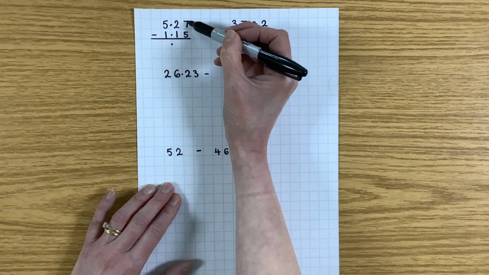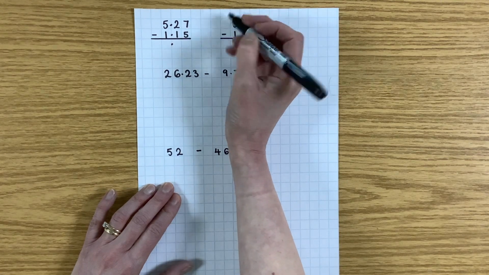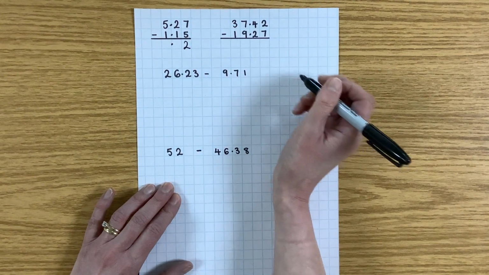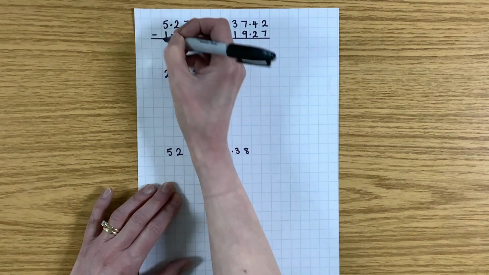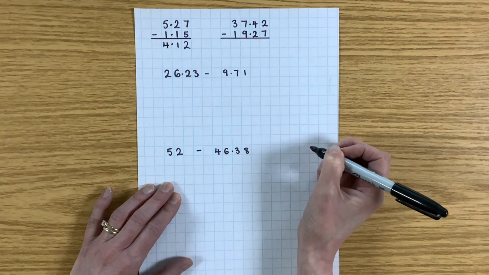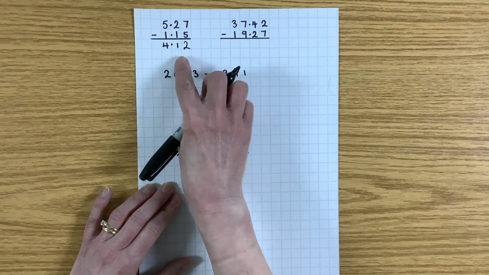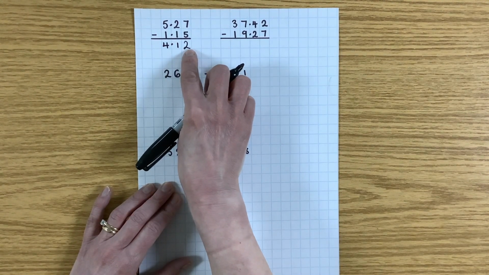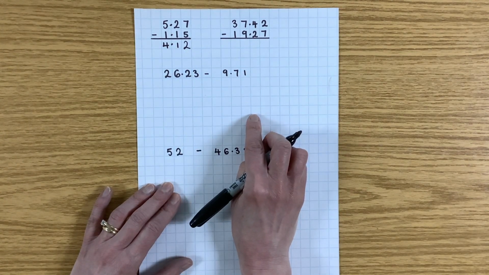Start at the top, 7, take away the number underneath it. 7 take away 5 is 2. 2 take away 1 is 1. 5 take away 1, 4. How would I say that answer, P6? 4.12. Did you remember to say 1, 2? You didn't say 12? 4.12. Let's have a go at this one.